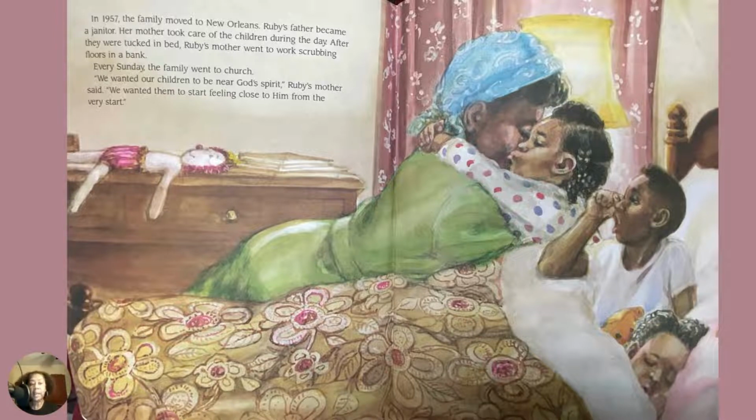Okay, let's analyze Mom's character. What type of mother is Ruby's mother? What do you think? What are her character traits? I think she's a nice lady. I think she's caring. I think she's responsible by taking care of her family. I think she's hardworking because it says that she puts the kids to bed and then she goes to work at the bank after they are tucked in. I think she's a wonderful mother.